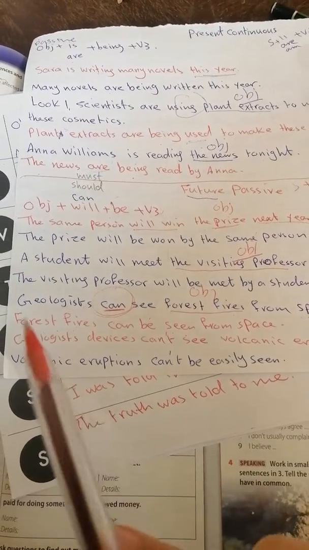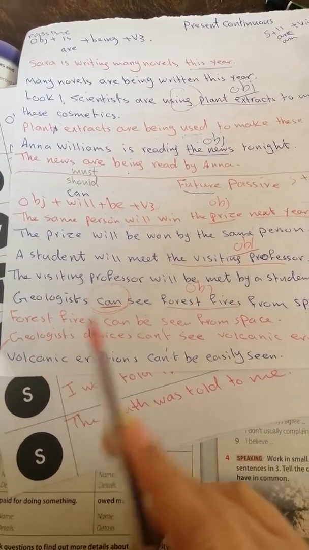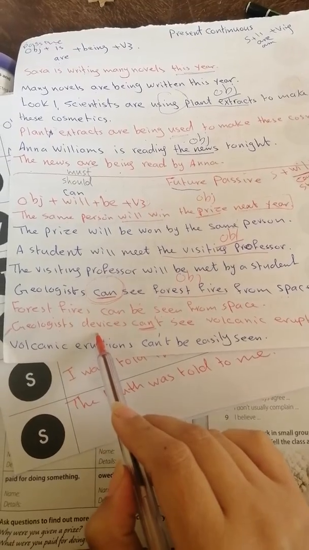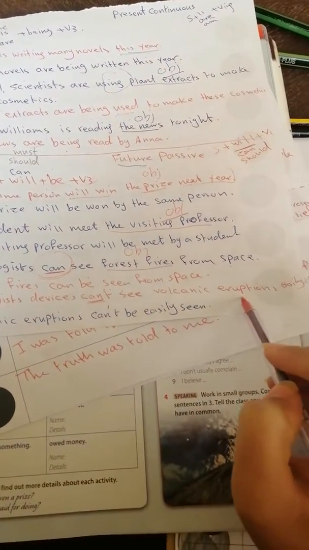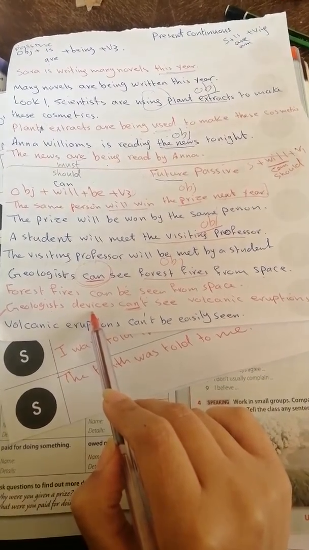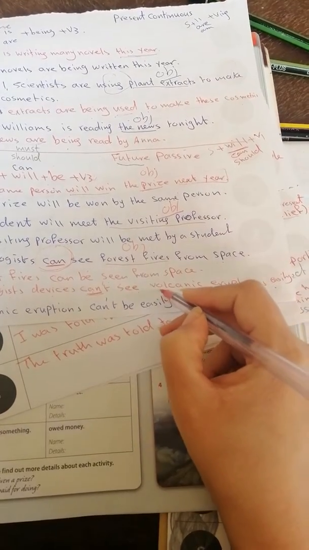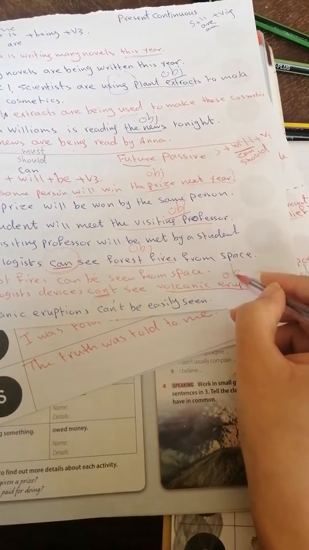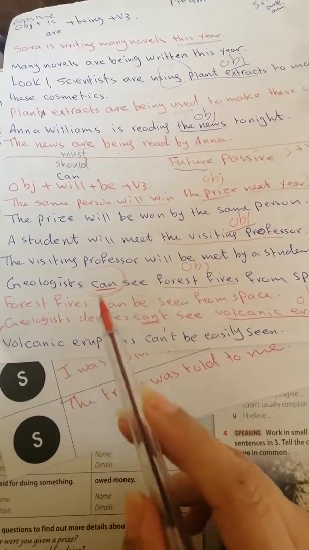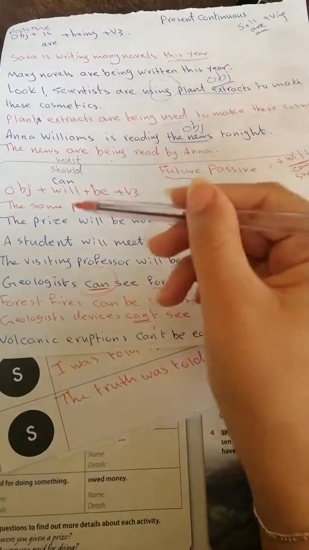Okay, let's look at this sentence. This is another sentence, and actually we use the modal verb can, but in the negative form. Geologists' devices, tools, can't see volcanic eruptions easily. You look at the object, volcanic eruptions. What is the modal verb? Can't. You put it as it is. Can't. And then you add be according to the rule.